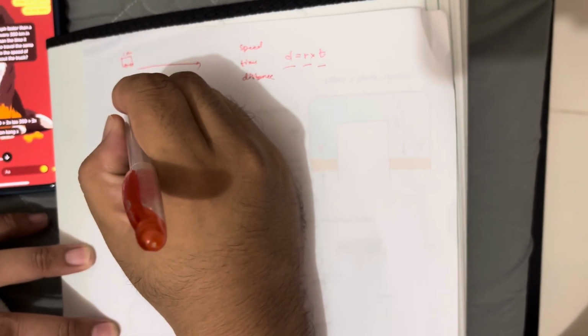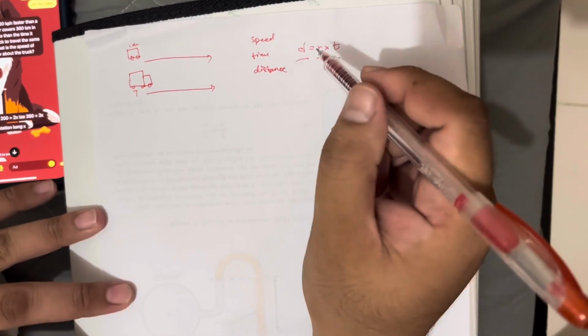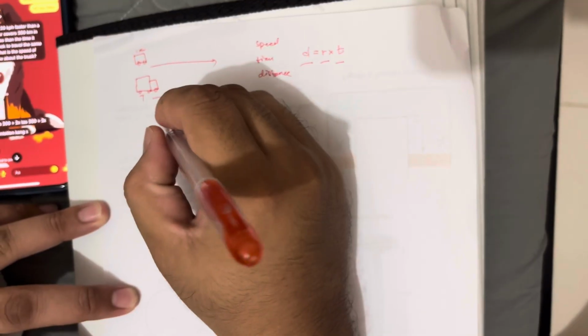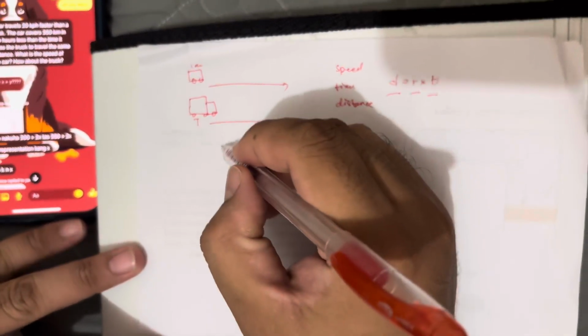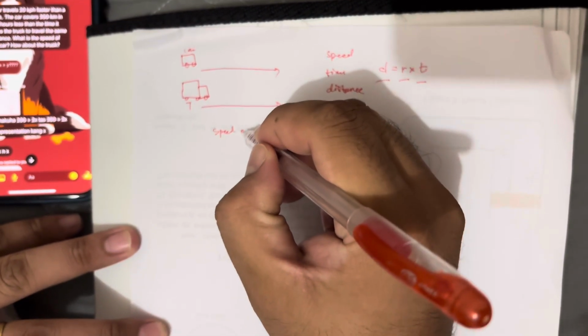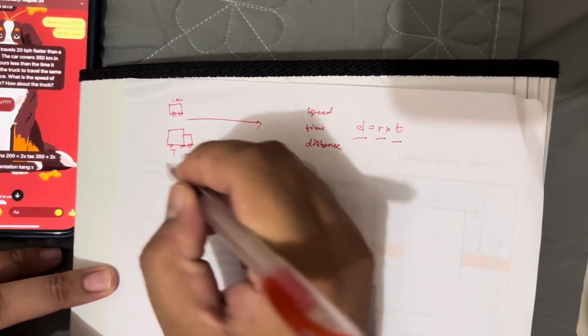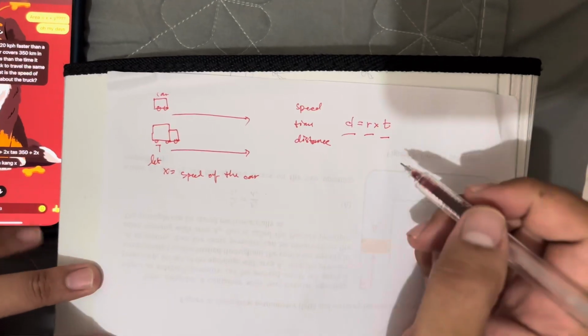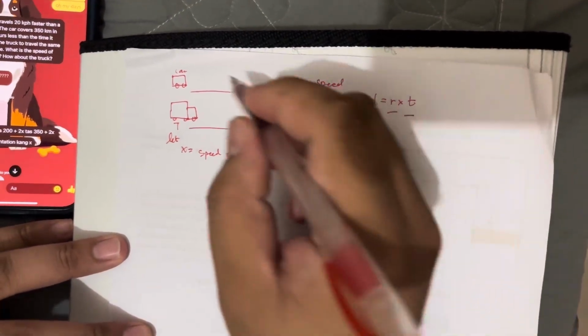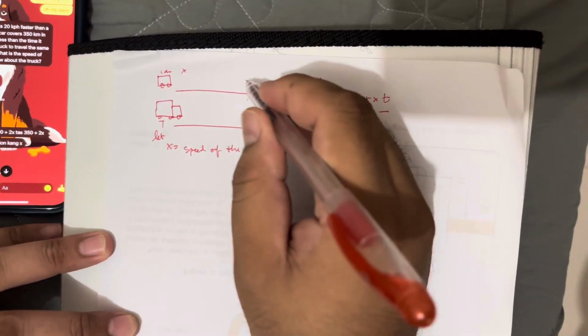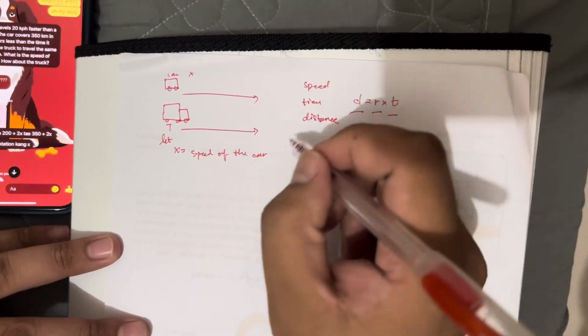Ngayon, we have, this is a car, and this is the truck. Yung car, merong specific speed na hinahanap natin. What is the speed of the car? Speed of the car should be x. Let natin, tawagin natin x, ang speed of the car. So at x speed, it moves to one direction.